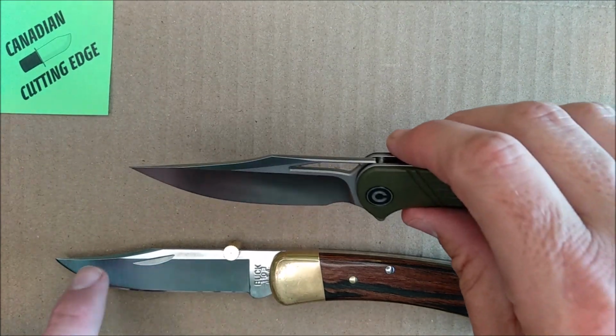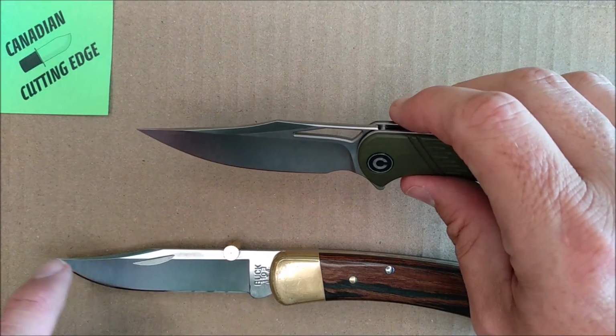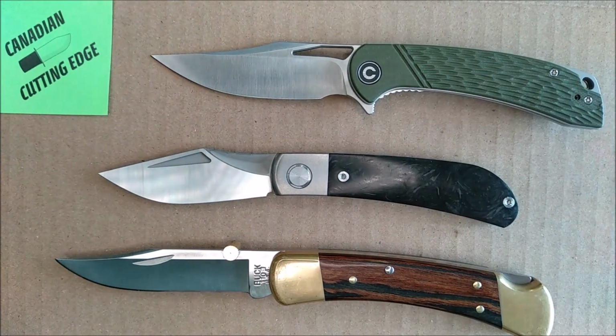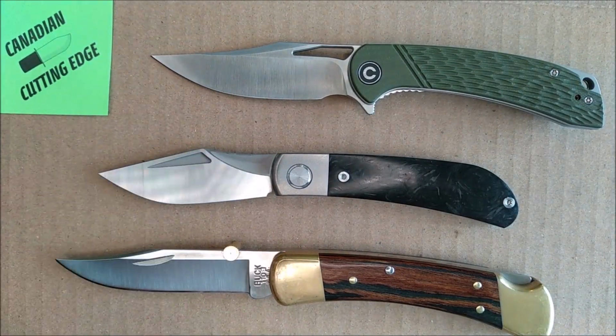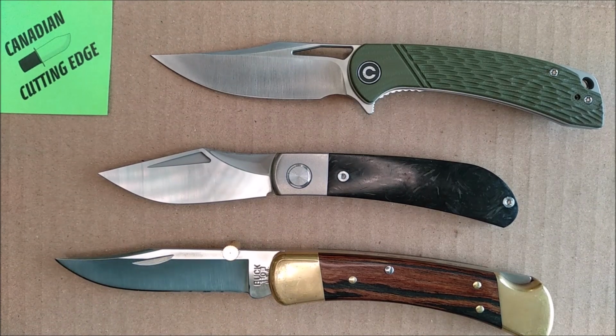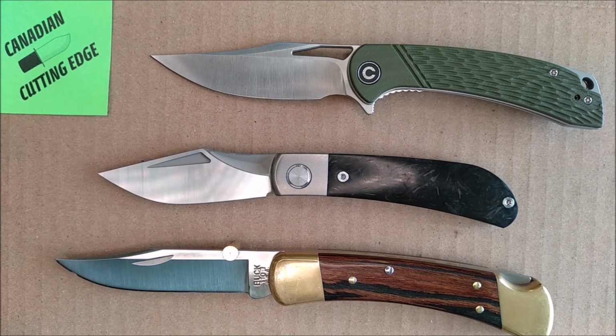Now the clip point on these two are both curved. There's a radius there. It doesn't have to have that kind of radius and still be a clip point. It can just be clipped off like that. So there's a lot of different clip point knives out there. It's very, very popular. One of the things that it's very useful for is a precision tip.